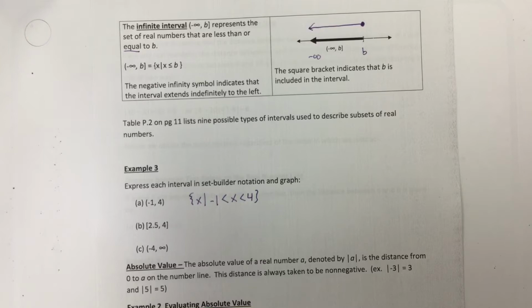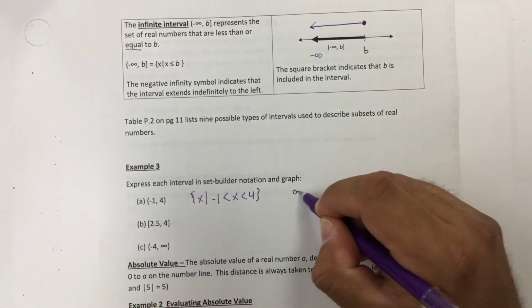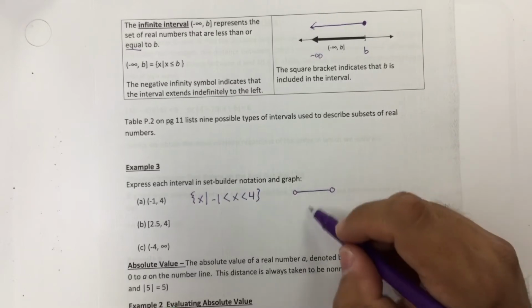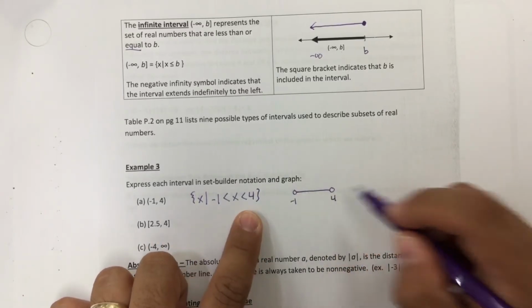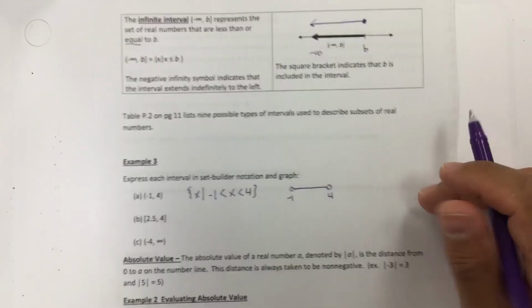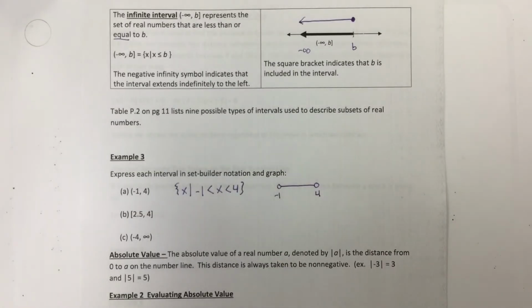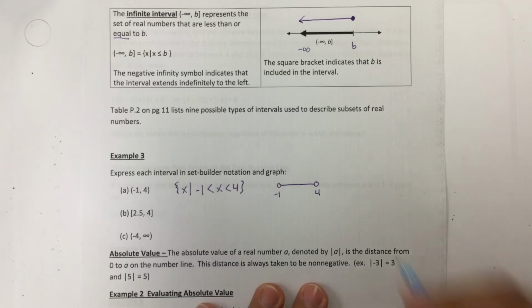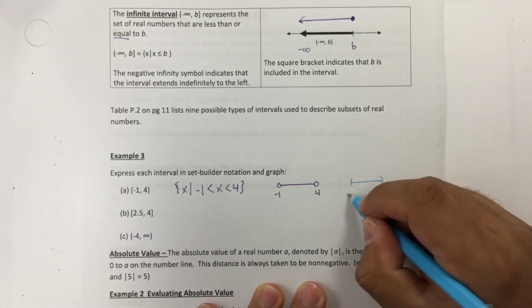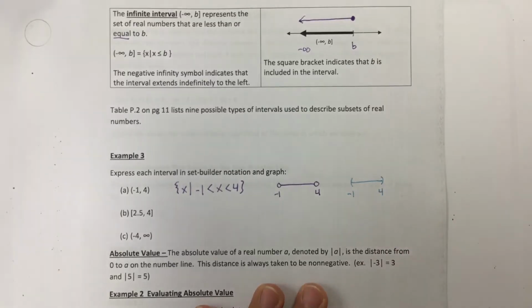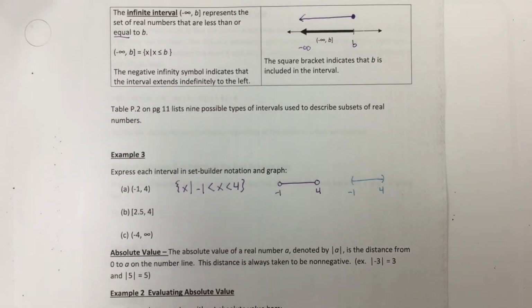Now, there's 2 ways you may see this graph drawn. The first way, open circle, so those are my endpoints. Smallest value is -1, largest value is 4. Now the second way you might see it represented, and I'll show you a different color with this one, is instead of using the open circles, we may choose to use parentheses, because remember, those are the same thing. And notice my endpoints are not included because of that.